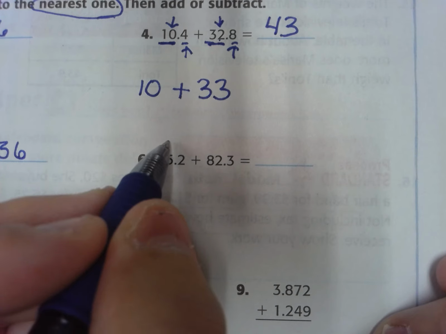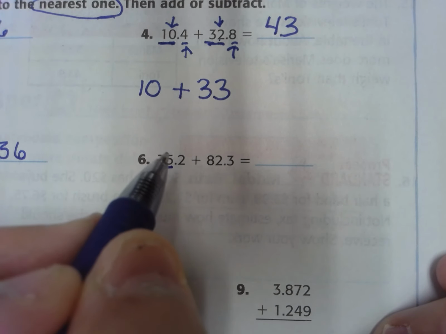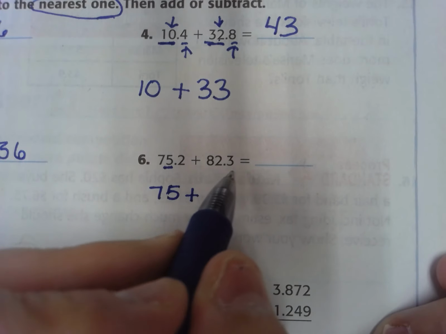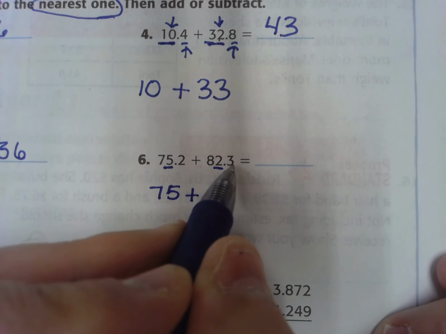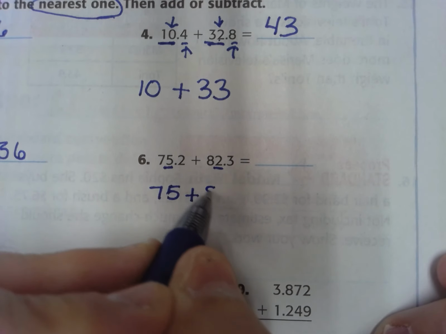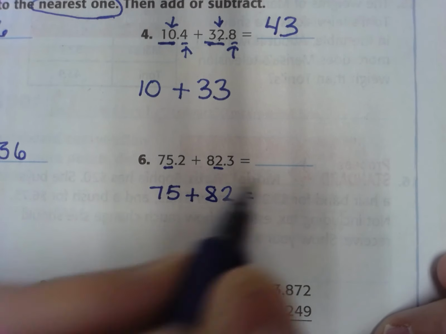The 5 is in the 1s and the 2 is not higher than 5, so it's 75. Okay. And then on 82, 2 is in the 1s and the 3 is not higher than 5. So you have to do 75 plus 82. Okay. 157. And he says 157.